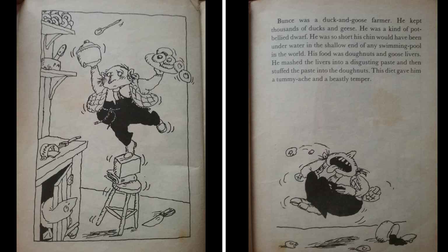I guess the last character for us to find out about in this chapter called The Three Farmers would be the third farmer, which must be Bean. Let's take a look.